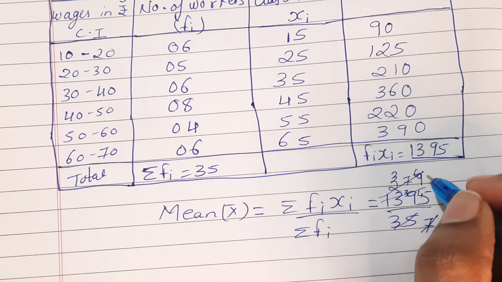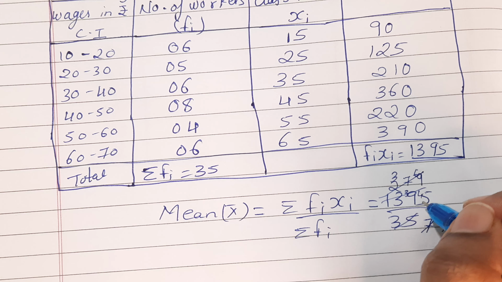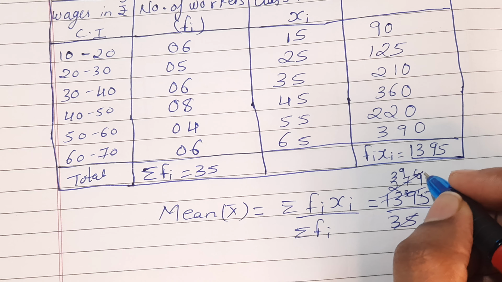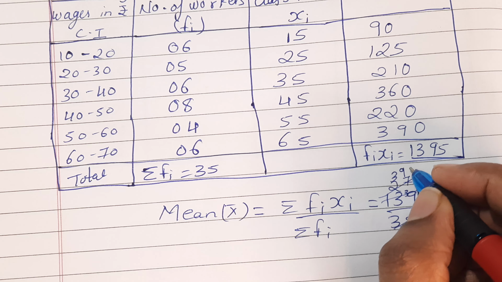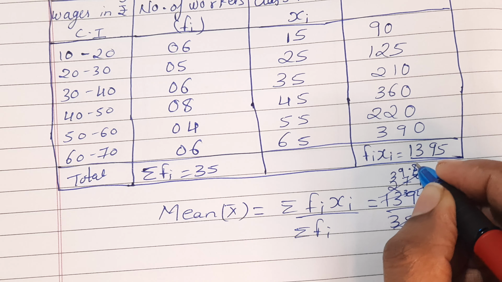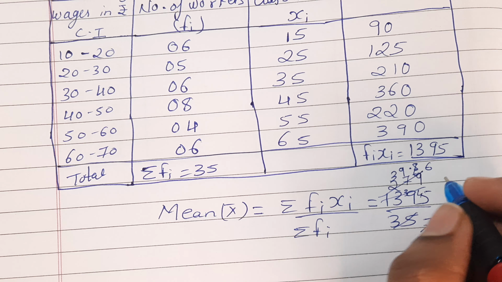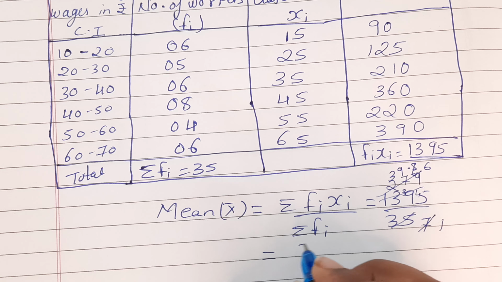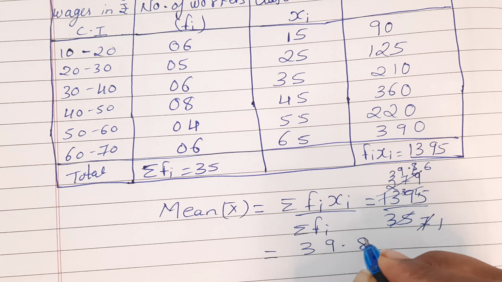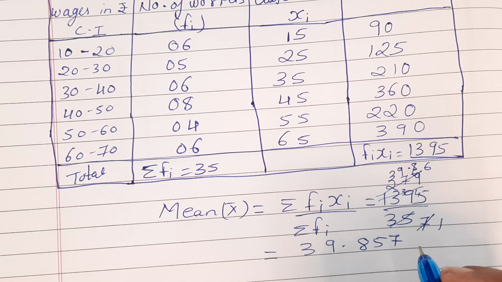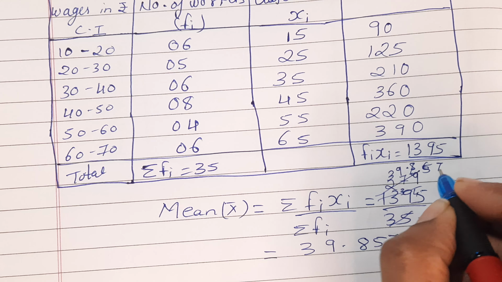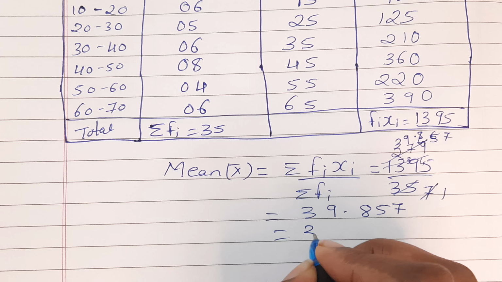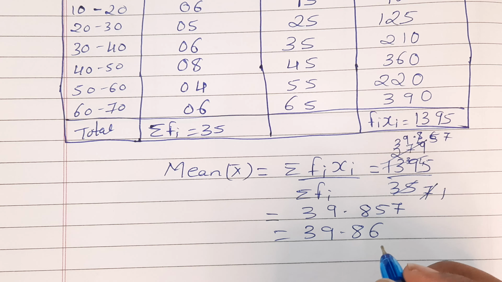So 7 nines are 63, point. So it will be 8, 6. So what will be your answer? Your final answer will be 39.857. I got 857 it is. Then if I round off, I will get 39.86.